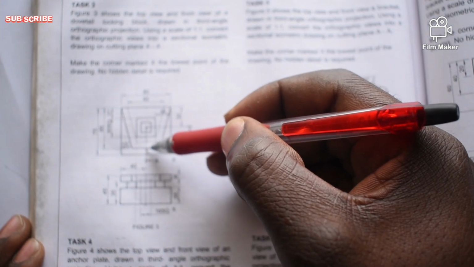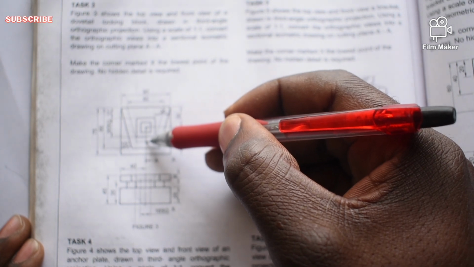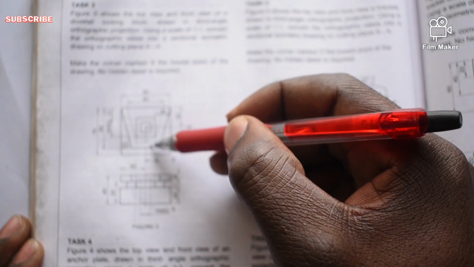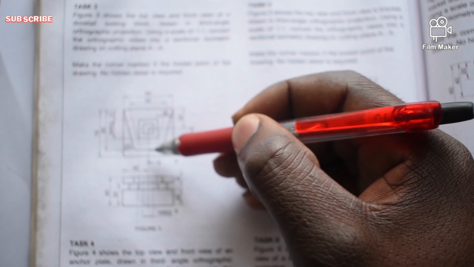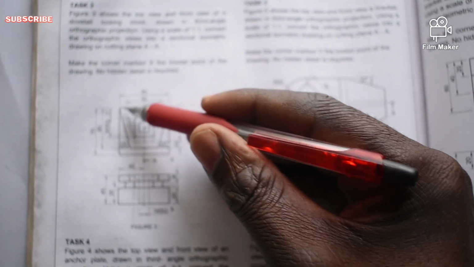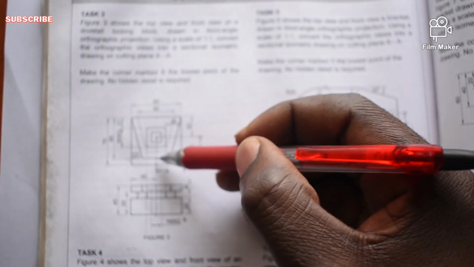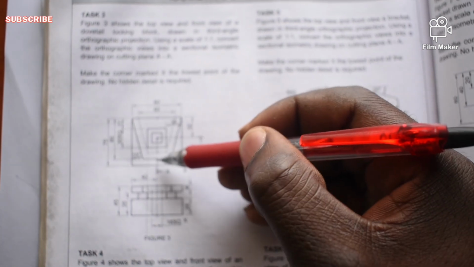So from here till there is going to be 55. Because this one is 10 millimeter. This one is 10 millimeter. This distance from here till here is the same as from here till here, which means from here till here is 55.